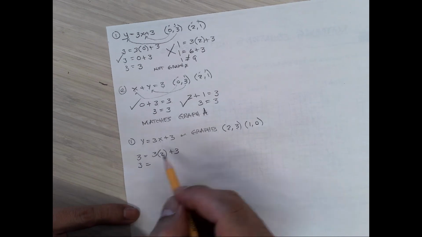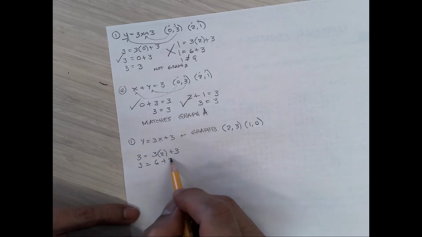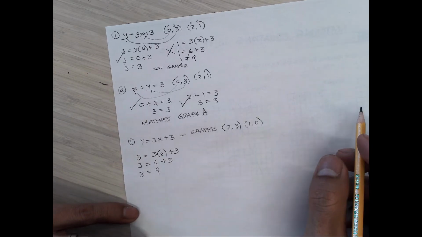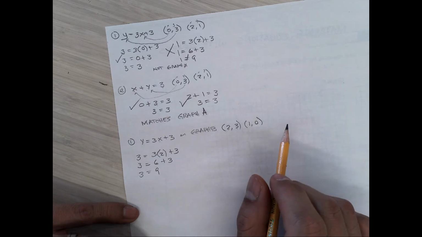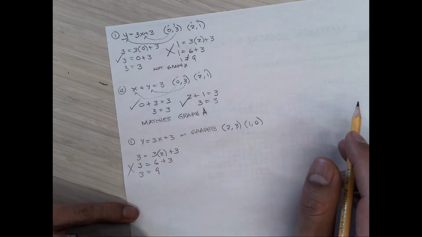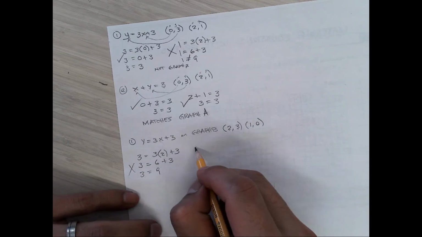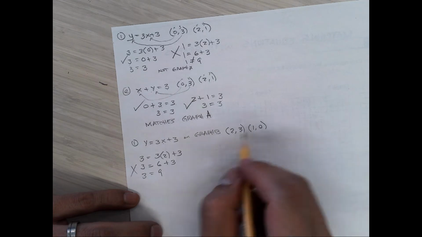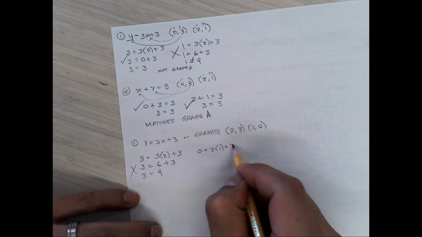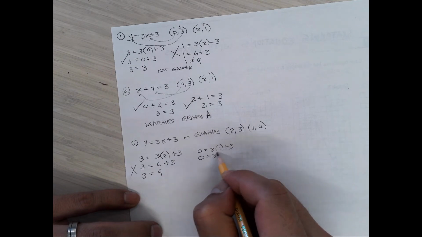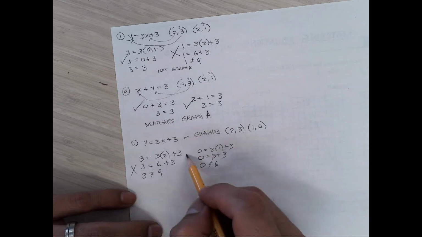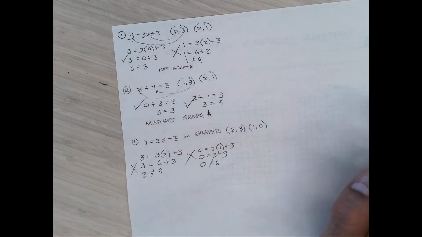3 does not equal 6 plus 3, which is 9. So this is no good. So that's a fail. I wonder if we should even try the second one. Well, might as well. This is my y value, 0. This is my x value, 3 times 1. We failed for a second time here. And sometimes you have no choice but to try it out, okay? So there's a second failure.